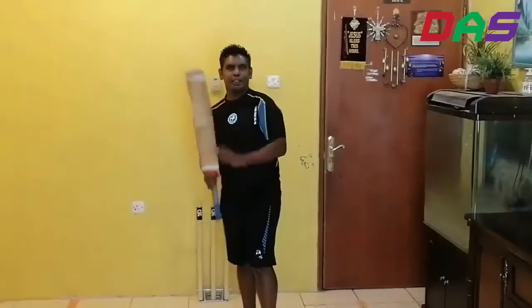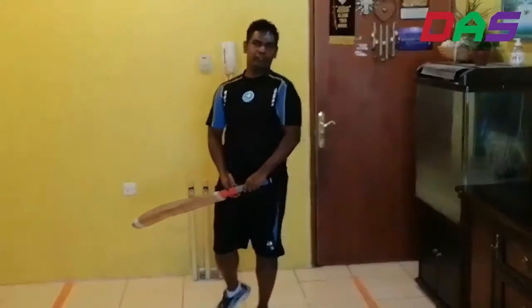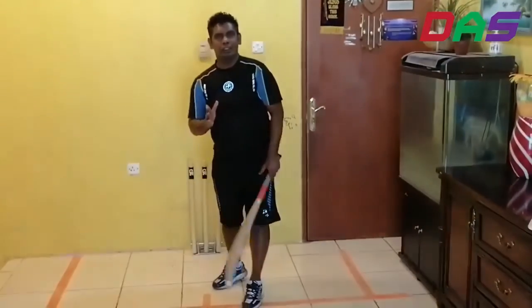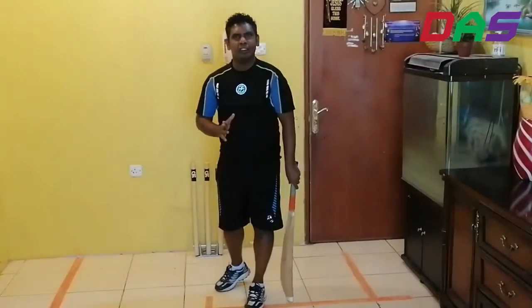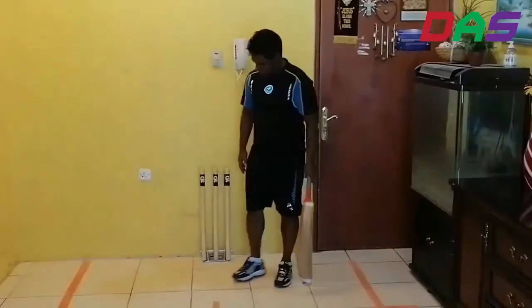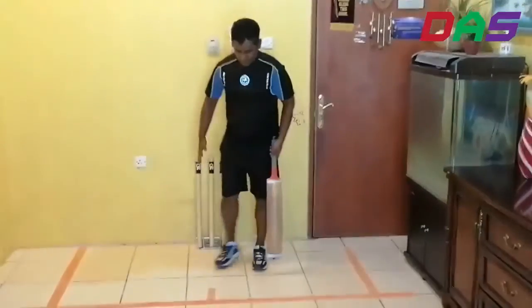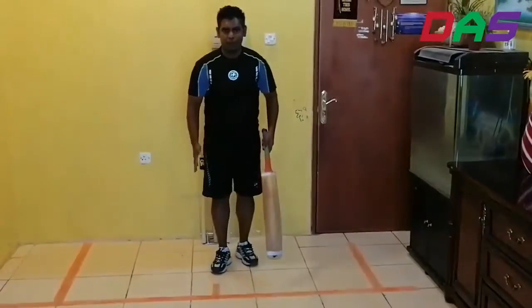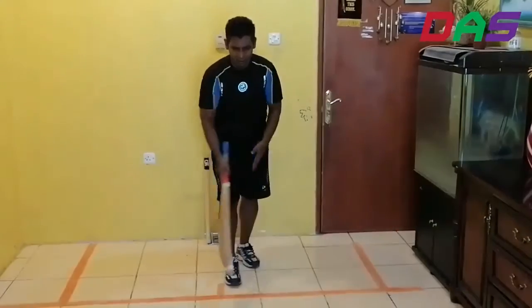In today's session, as a batsman in the basic skills, you should know how to select the line and the length. Because if you really judge the line and length, you will know what shot has to be played. If this is the middle line in the pitch, this line is called the middle line.